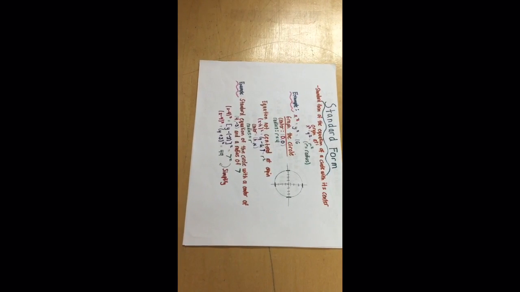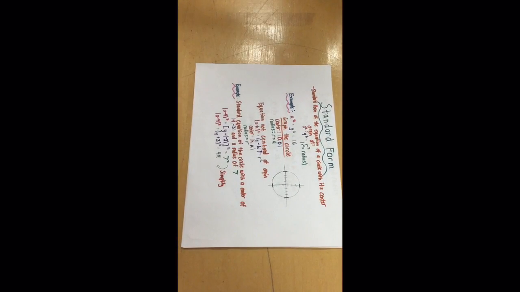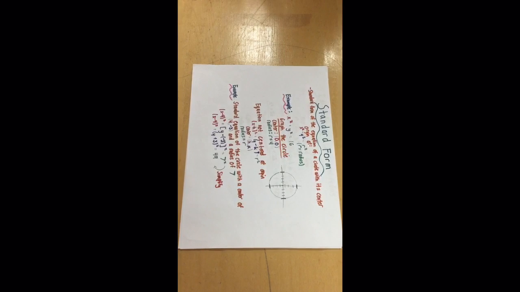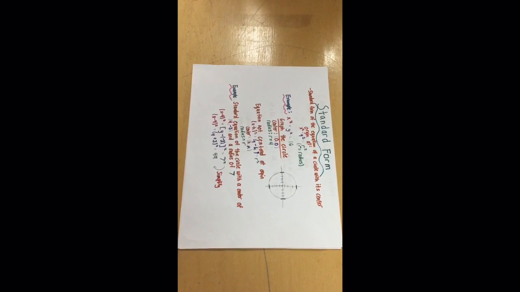Standard form. The standard form of the equation of a circle with its center at the origin is x squared plus y squared equals r squared. R equals radius. Example, x squared plus y squared equals 16.